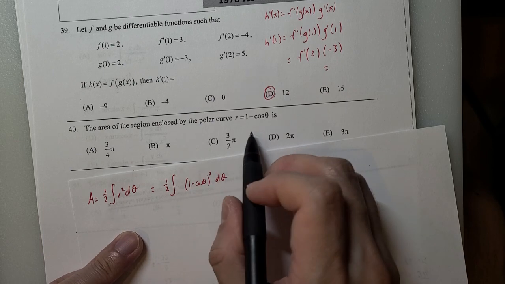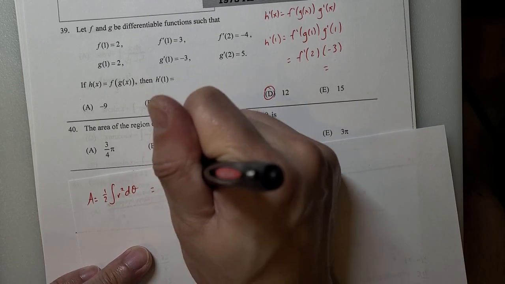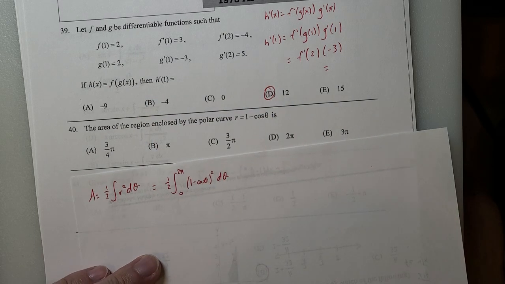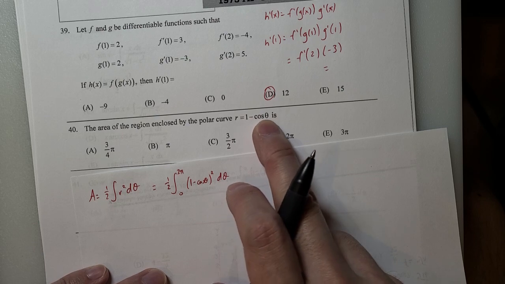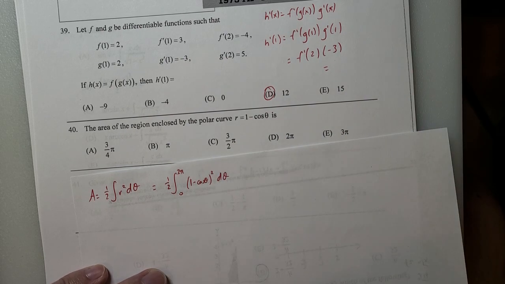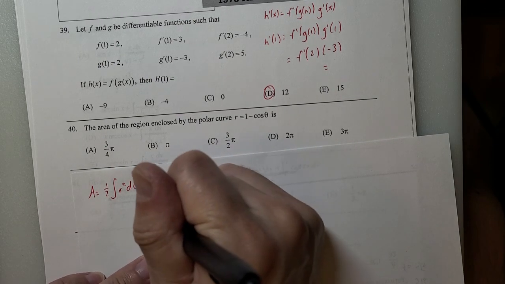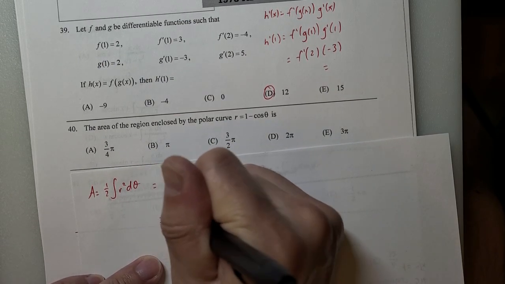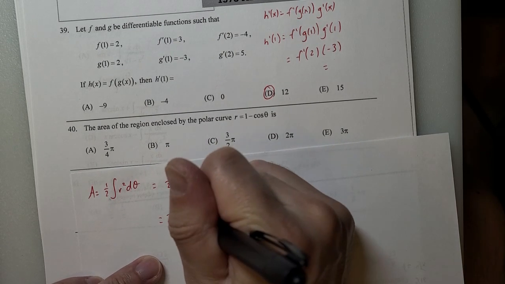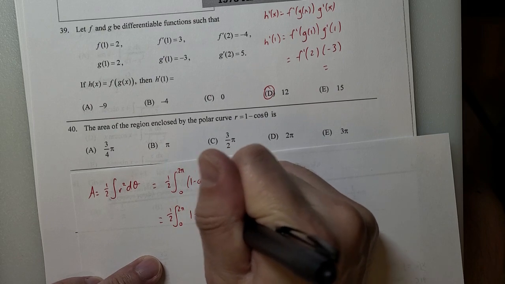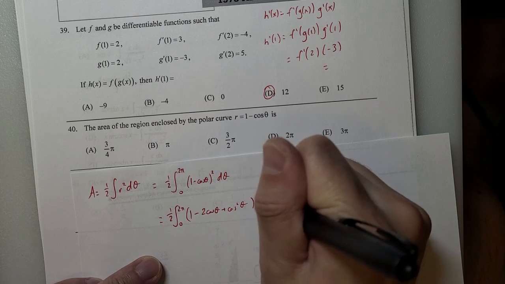What are the limits of integration? Well, for the polar curve, we can integrate from 0 to 2 pi. We'll integrate the whole thing, because cosine theta determines one full cycle. Then let's start solving. How can we do this? Well, let's just expand this. That's probably easiest: 1 minus 2 cosine theta plus cosine squared theta d theta.